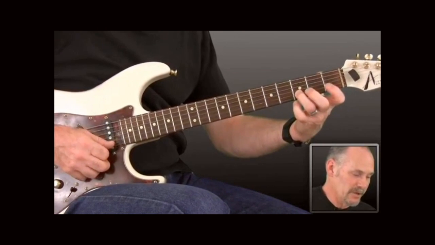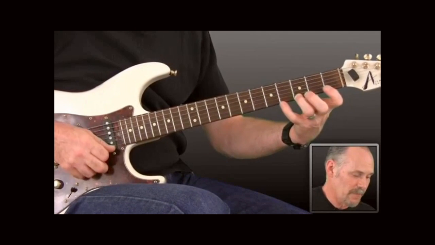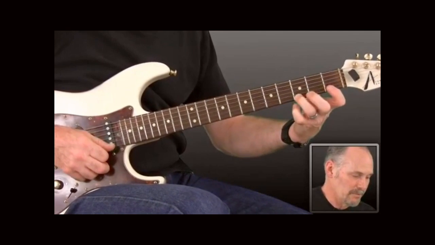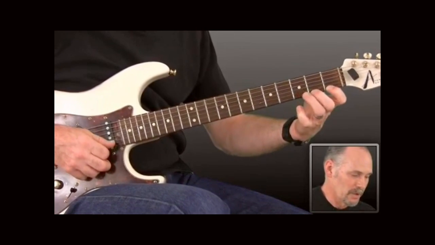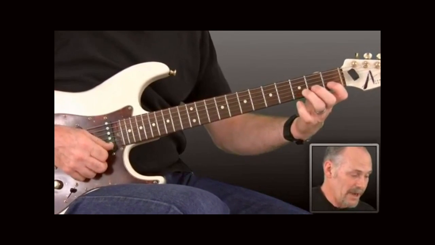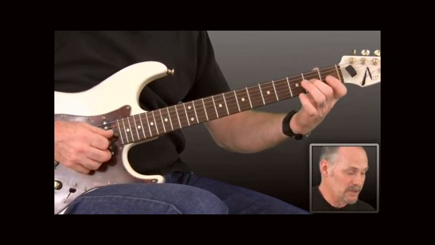Up on the tips of the fingers, I'm real relaxed, stretching out over the position, smooth and connected. Might seem like a simple elementary thing, but when you practice, these are the things you want to think about. You want to think about smooth, connected playing.